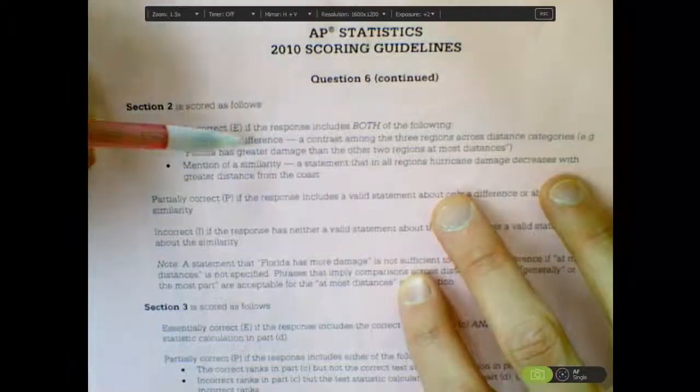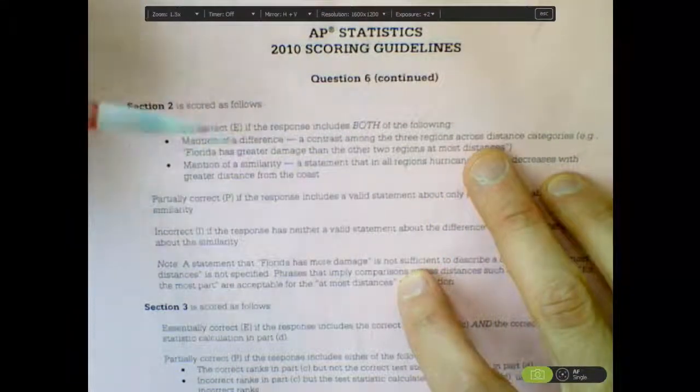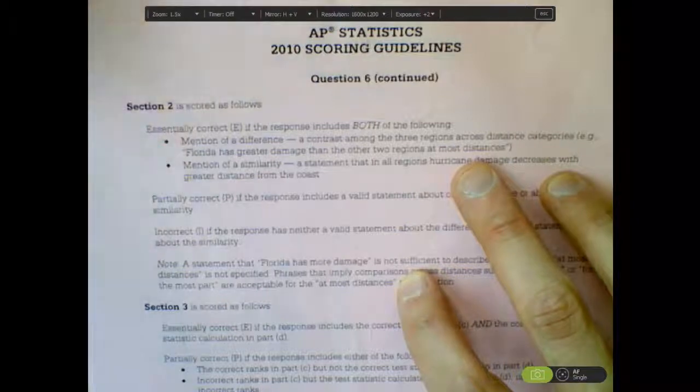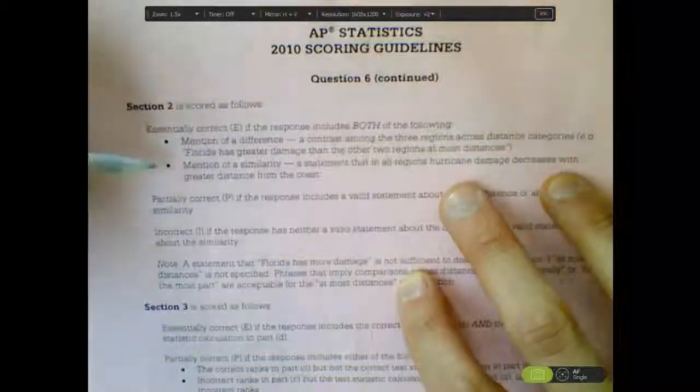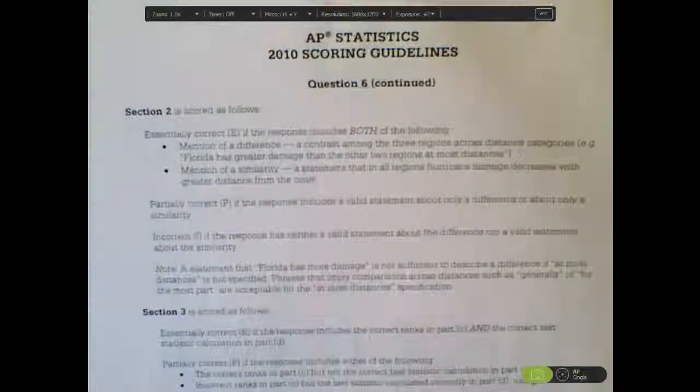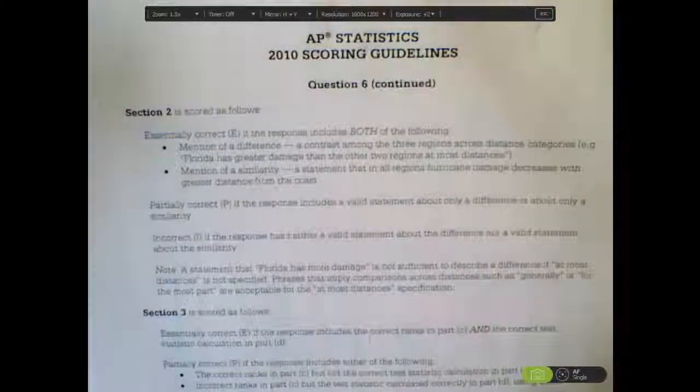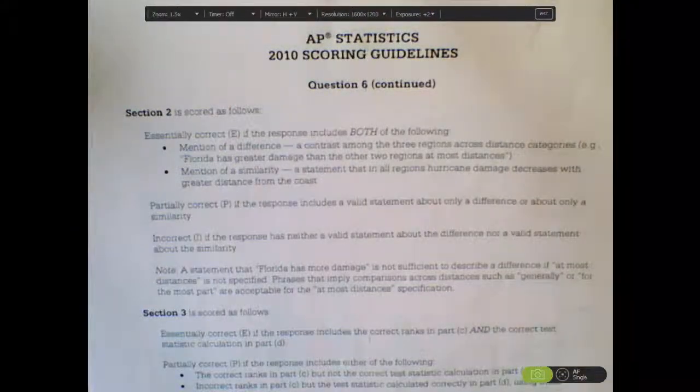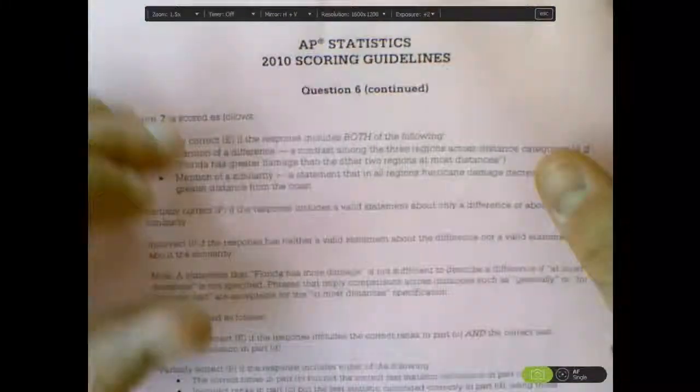We need to mention a difference between the 3 regions, and they give an example. Florida has the greatest damage. And then a mention of similarity. We're looking at a similarity and a difference. The similarity is as the distance from the coast increases, the damage is decreasing.